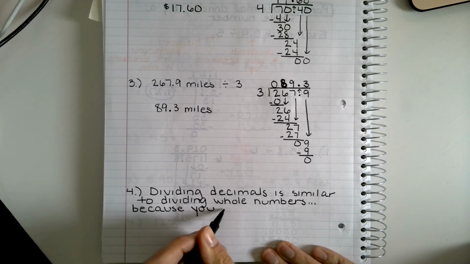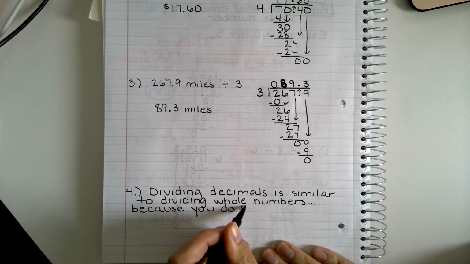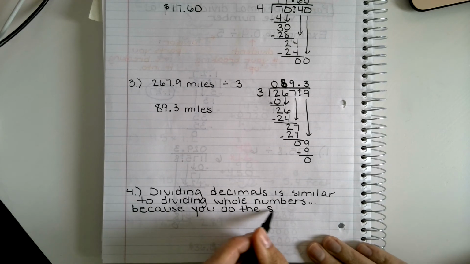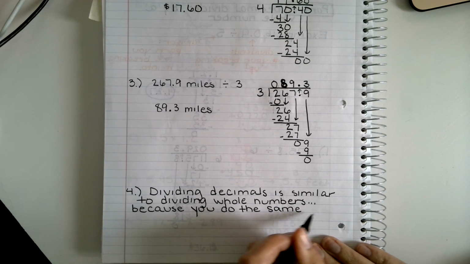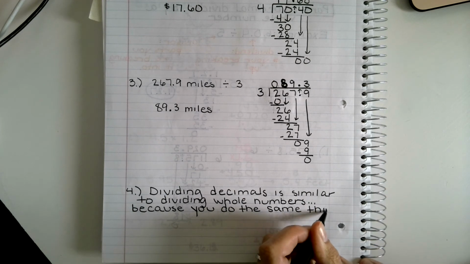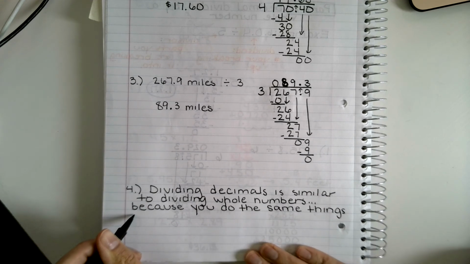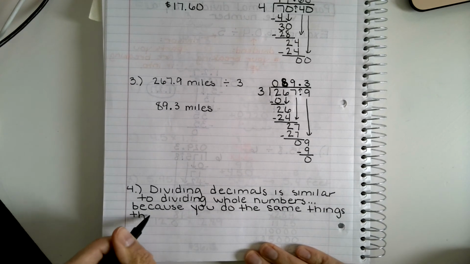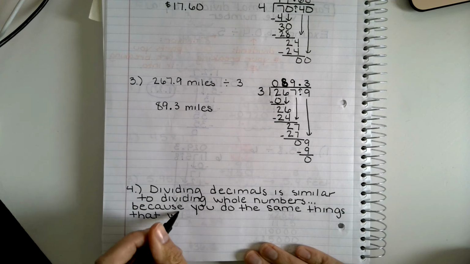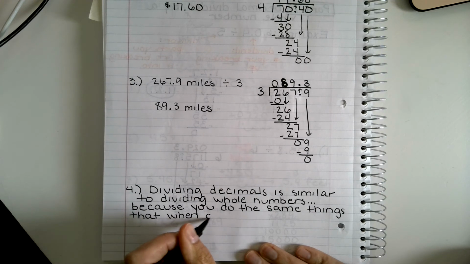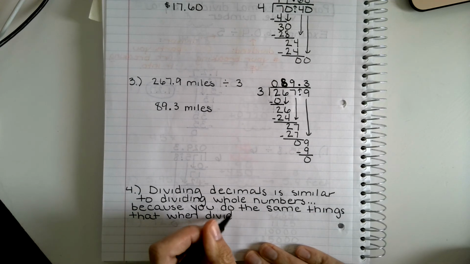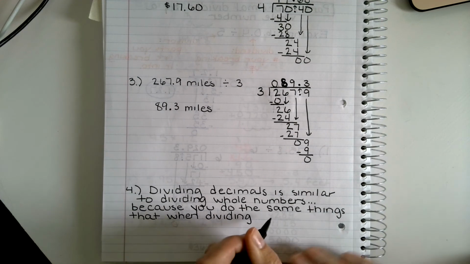you do the same things or steps that you do when dividing whole numbers.